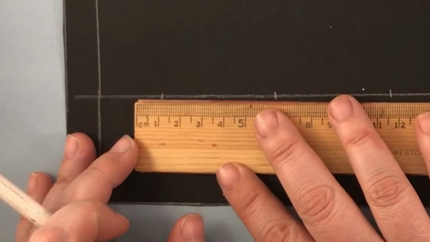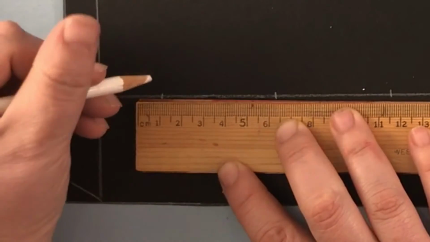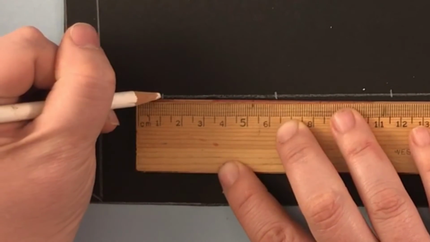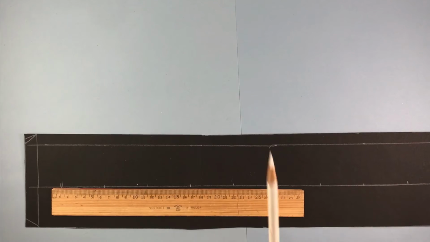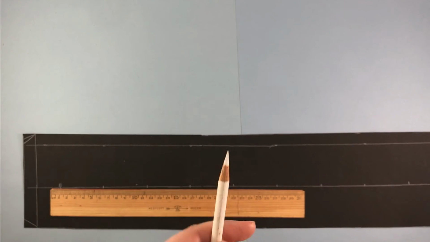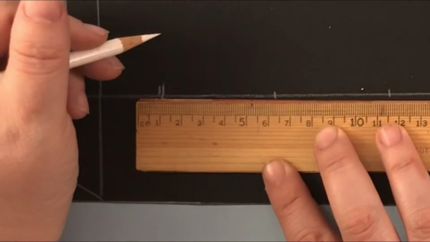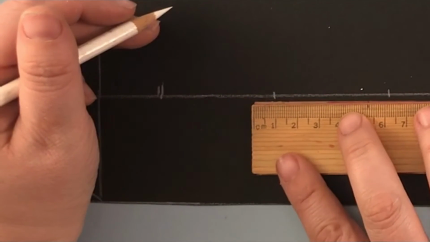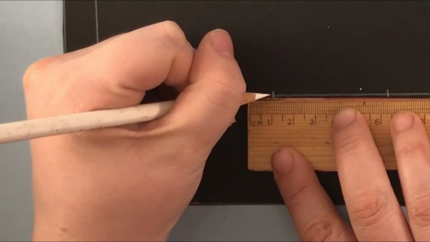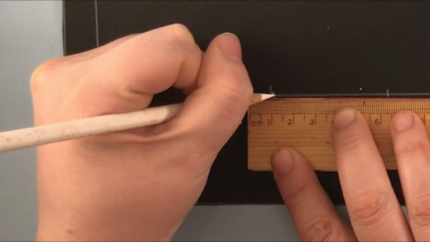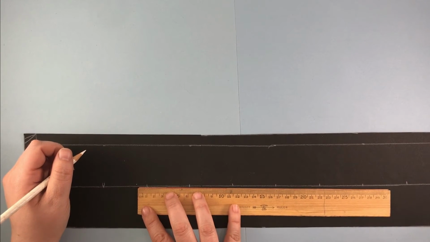So I'm just lining up the 1 centimeter line on my little dash, and 1 millimeter less and 1 millimeter more. Hold on. It helps to make sure that your pencil is super sharp for this point. Pun not intended. And now I'm just going to come to my next one. And 1 centimeter and 1 millimeter. And just do that for all of them.